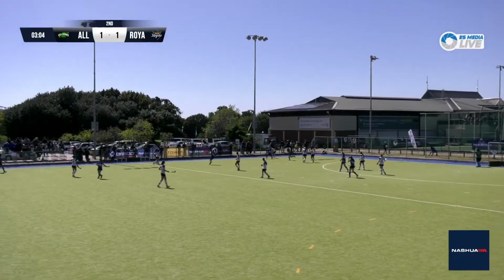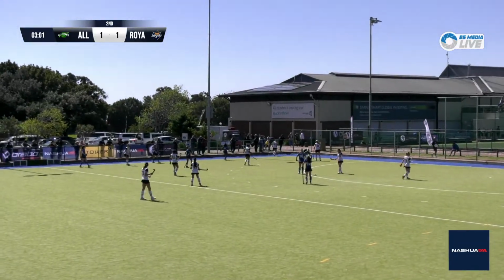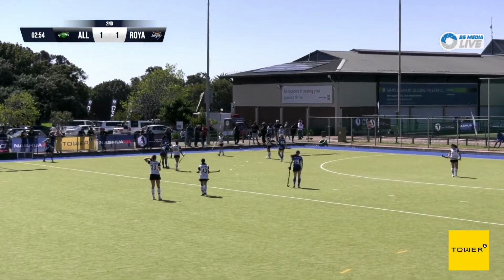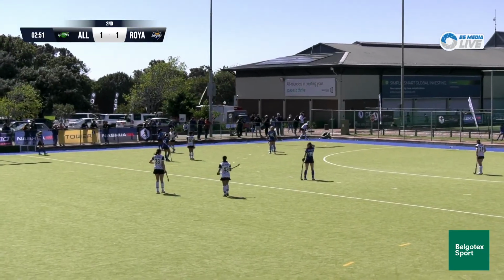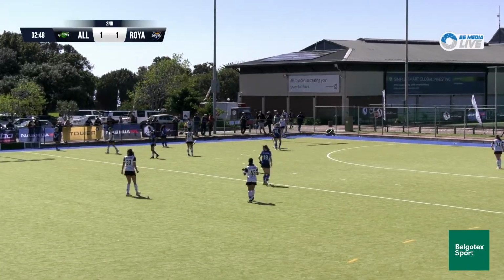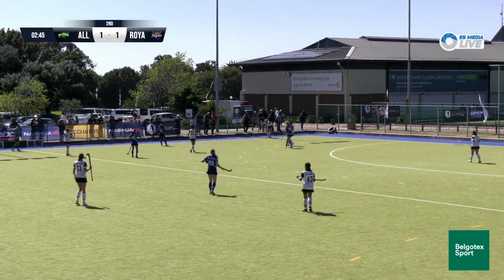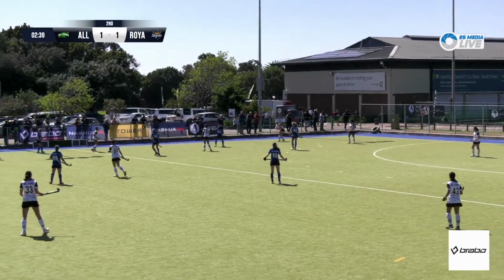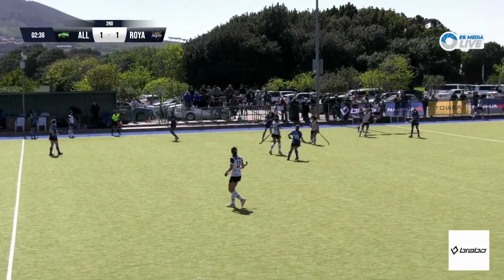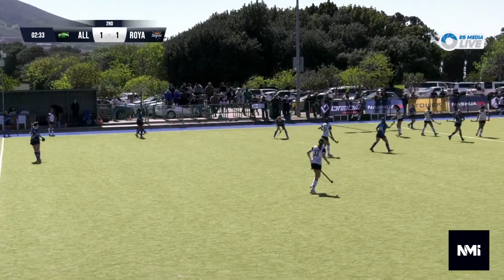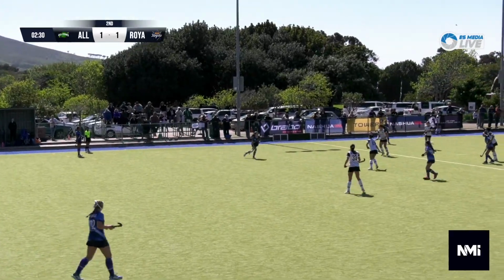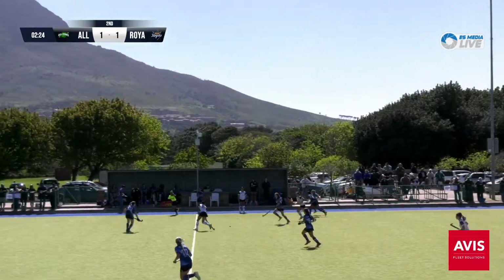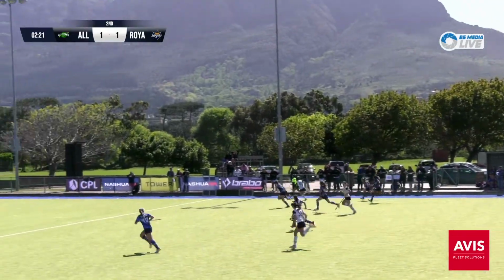So ball neatly intercepted by the All-Stars, and they're quite happy to hold possession and just win a hit and work their way out of the danger zone deep in their own half. Now the overhead over the press and into the midfield, and the umpires awarded that to the Royals. The Royals now, they go into contact, and it's well dealt with by the All-Stars on the breakout.